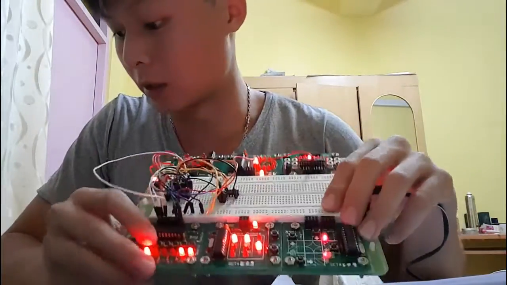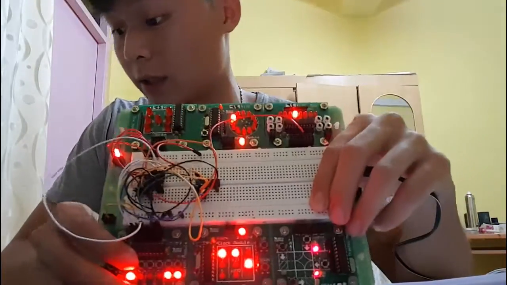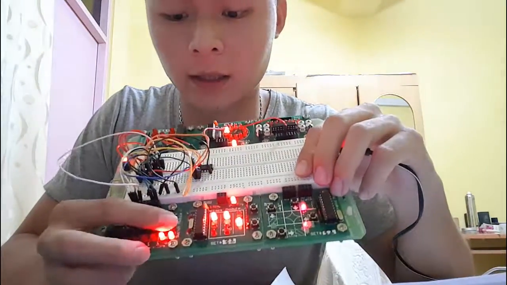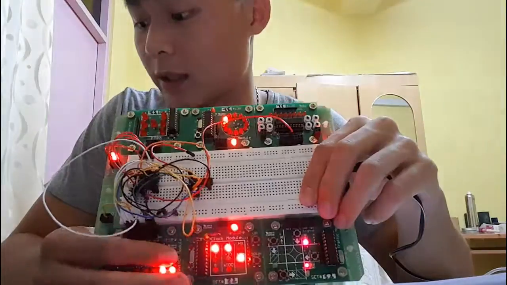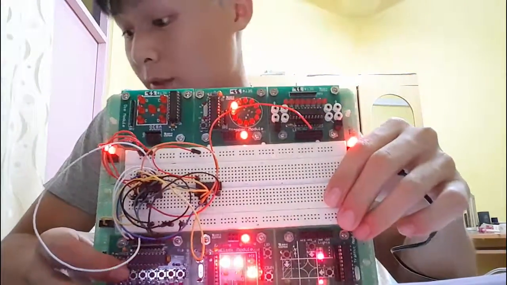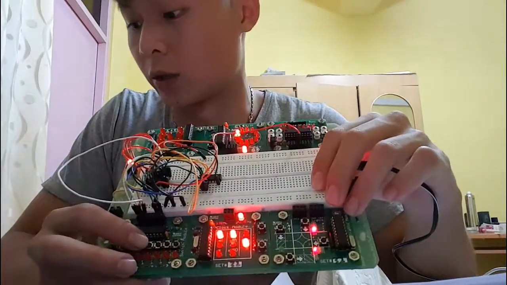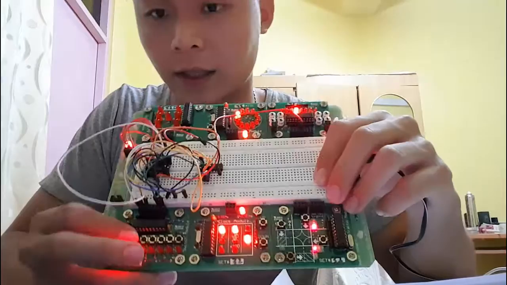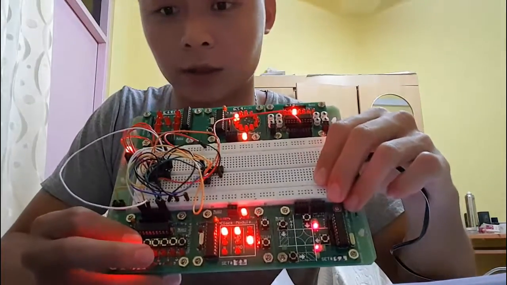And then when B is equal to 1 and D is equal to 1, the output is 1. And when B is equal to 1 and D is equal to 0, the output is 1. And then when both B and C are 1, and D is equal to 0, the output is 0.